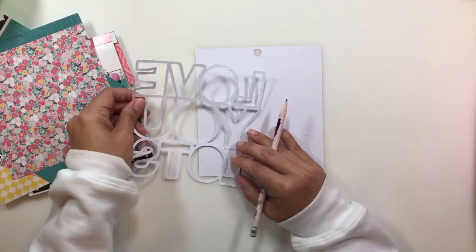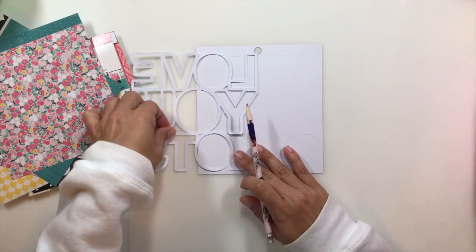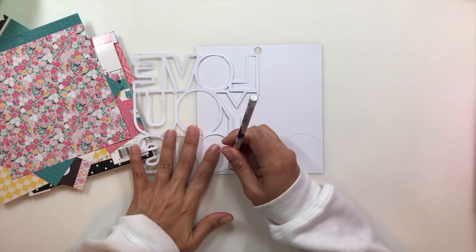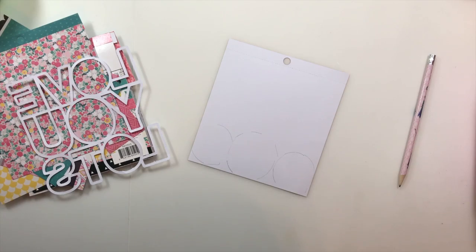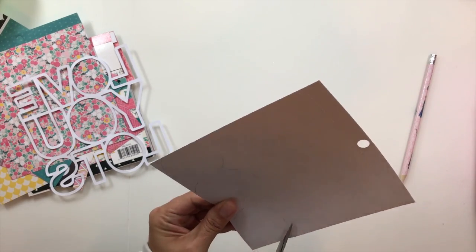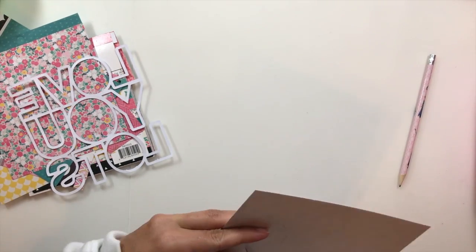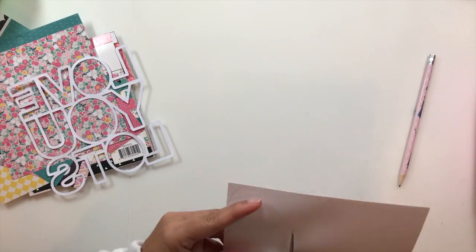And so anytime that I get indecisive like that, I just push it off to the side and go back to knowing what I definitely wanted to do. And that is to use a cut file. So I went on to Paper Issues, and she has a ton of free cut files to choose from.